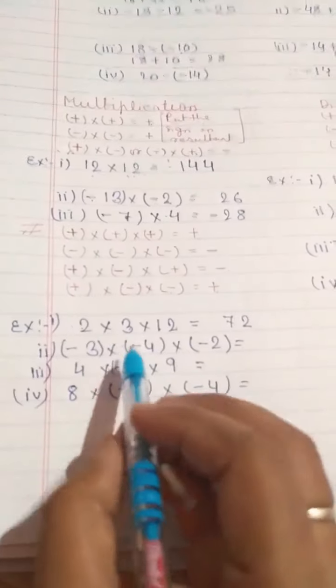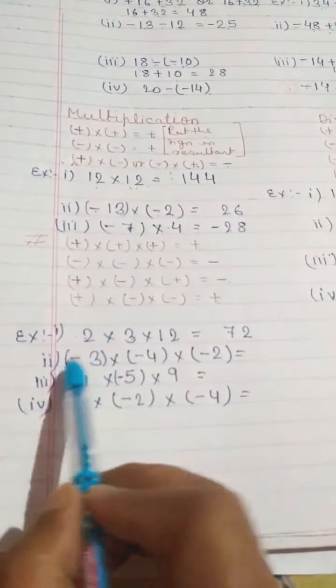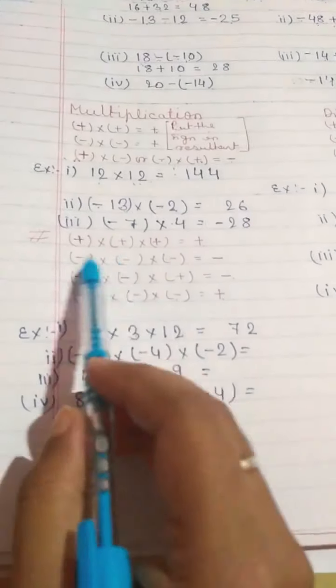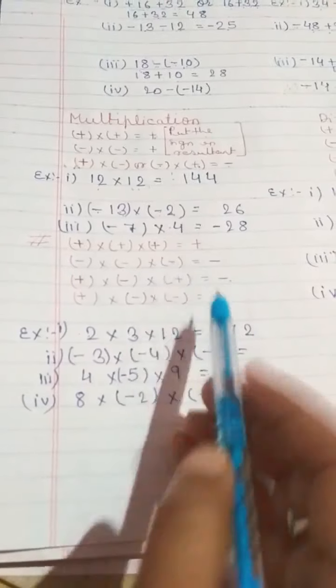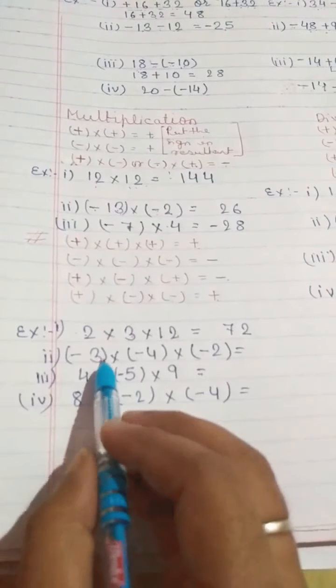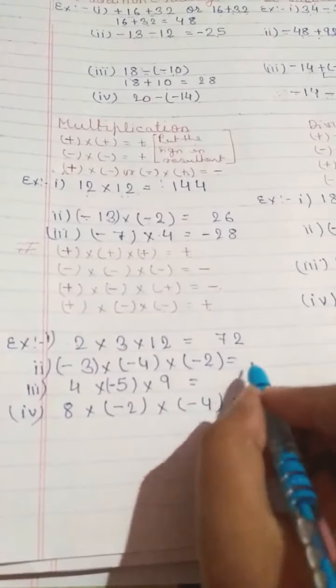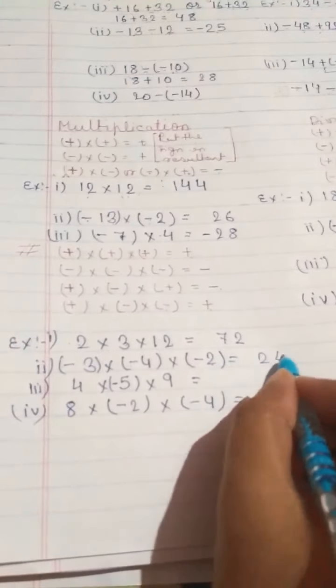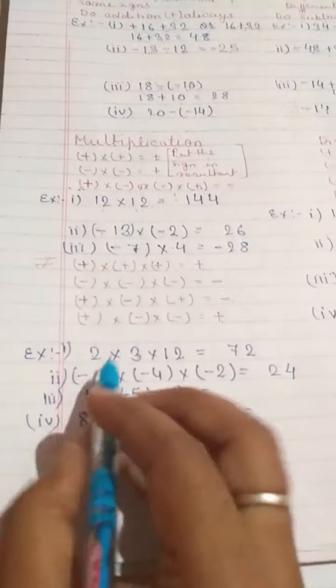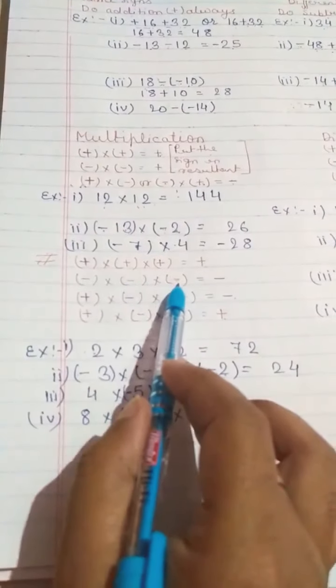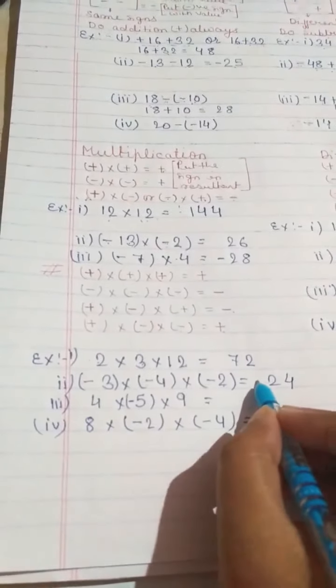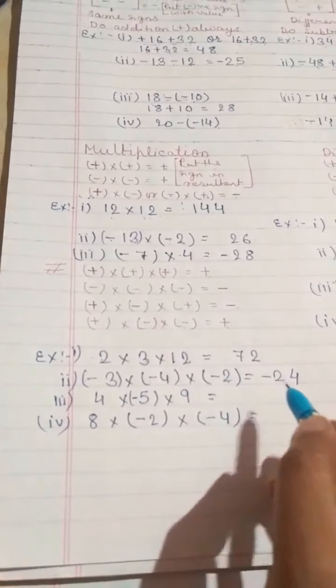Next example. Negative into negative into negative. But first you have to multiply the numbers. So 3 into 4 into 2, how much? 24. Okay, and negative into negative into negative gives you a negative sign with the resultant.